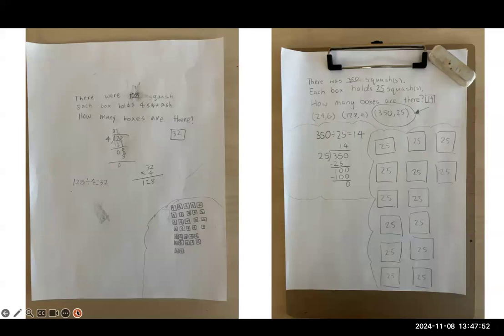You can see that the student on the left used the long division algorithm, but then also was able to show their understanding and connection of that in different ways. They checked it using multiplication to verify their solution, which I love to see, and then also represented it with a little picture as well. And you can see the similarity to the one on the right, where they did 350 divided by 25. So how many boxes were there? They used the long division procedure or algorithm, but then also showed the boxes of 25 as well.